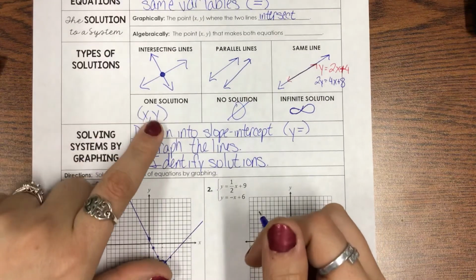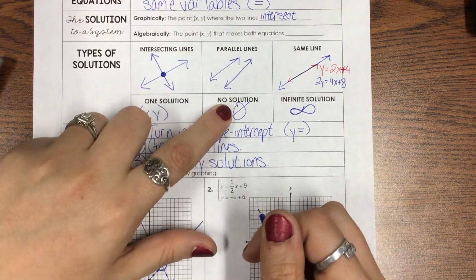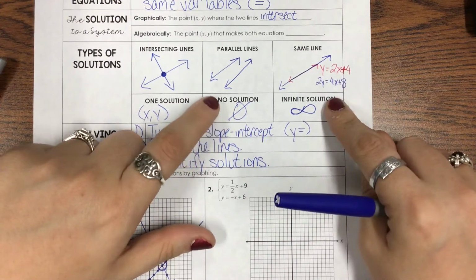If they cross, I want the coordinates where they cross. If they're parallel, they have no solution. If they simplify down to the same line, they have infinite solutions.